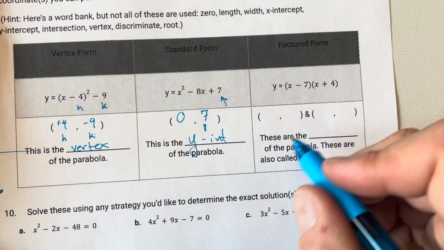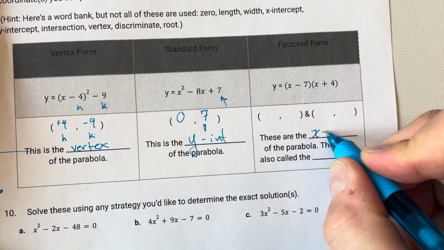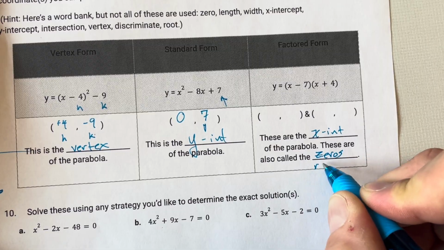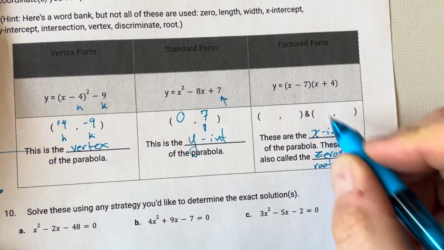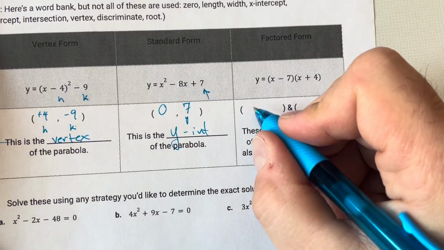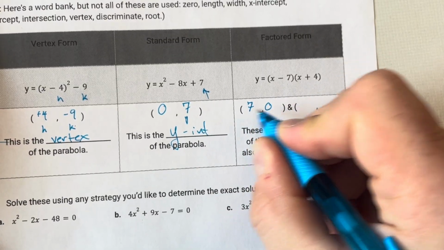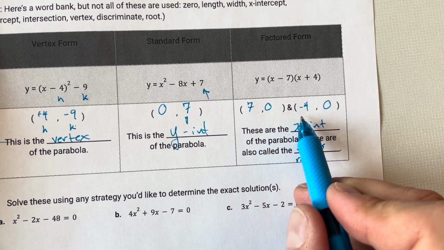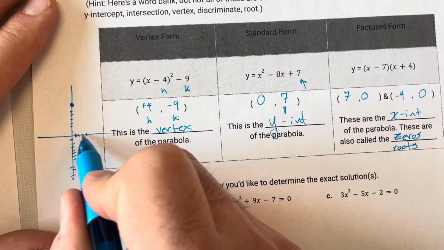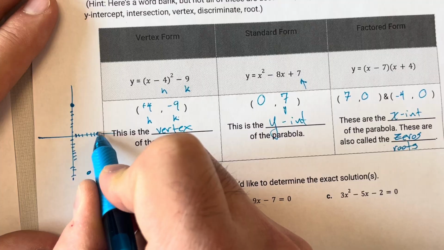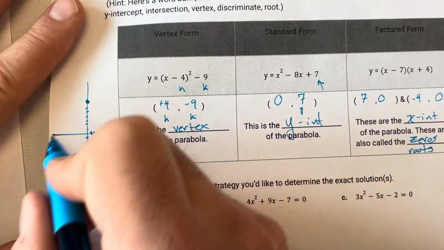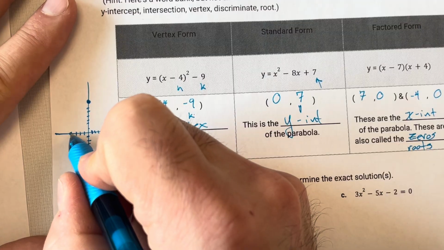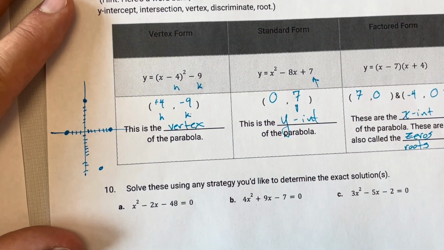This is saying that we get the x-intercepts, the zeros or the roots, of this when we solve this. So a positive 7 would make this 0, or a negative 4. So what are those? Those are our x-intercepts. So at 7, 1, 2, 3, 4, 5, 6, 7, that is a point, and at negative 4, negative 1, 2, 3, 4, that is an intercept.